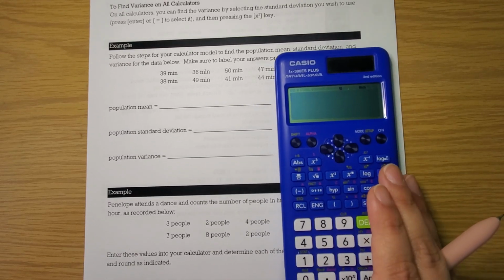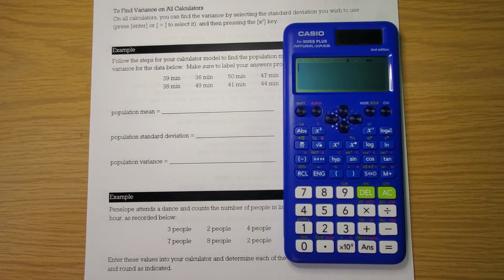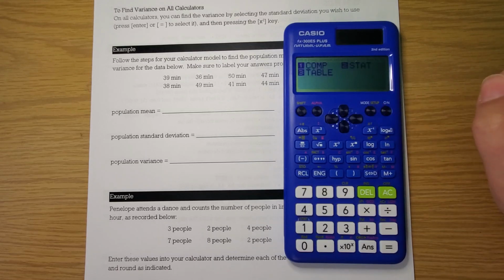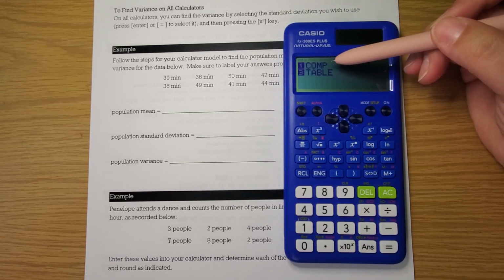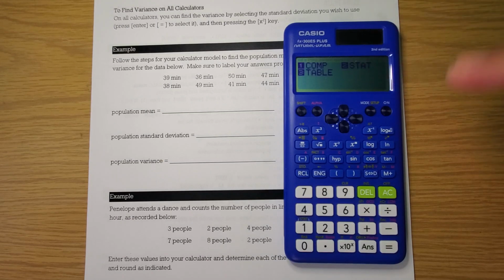So to enter this data into your calculator, first we are going to make sure that we are in statistics mode. So to do that, I have a button here that says mode. So I'm going to press mode. And right now I'm in computation mode. I want to be in statistics mode, so I want to go to stat. So since there's a 2 there, I'm going to press 2 for stat mode.